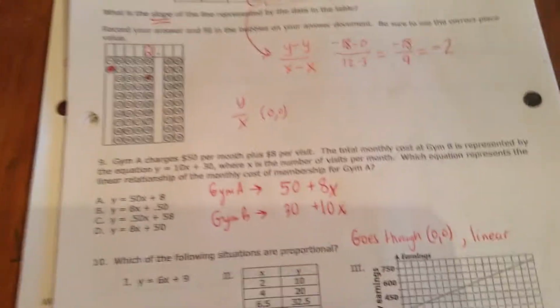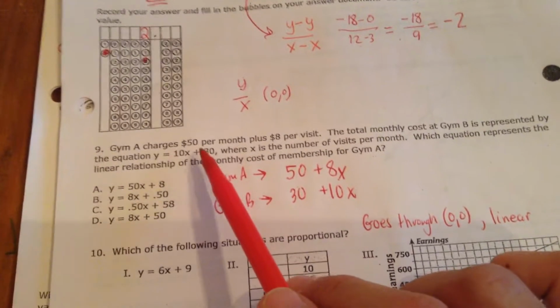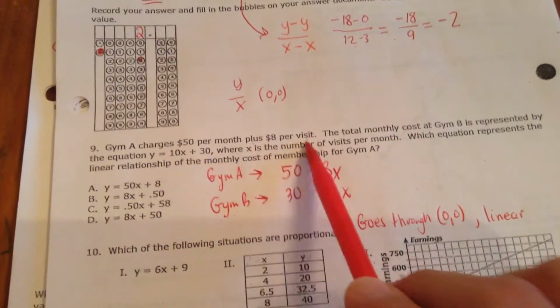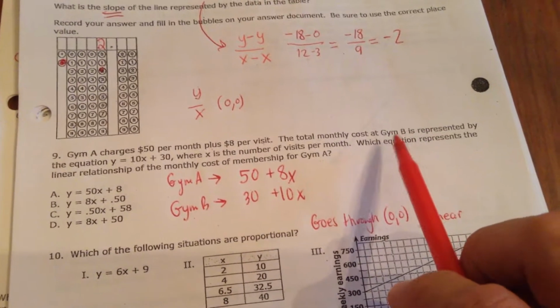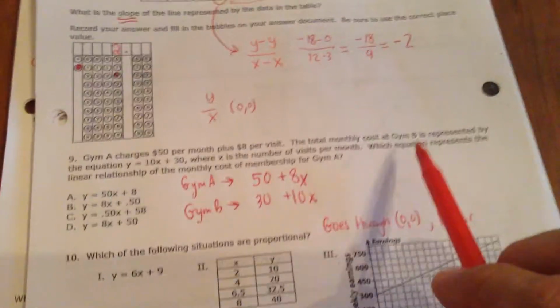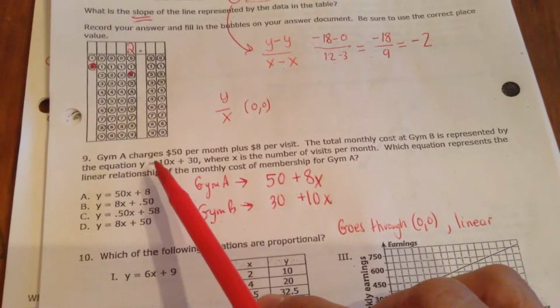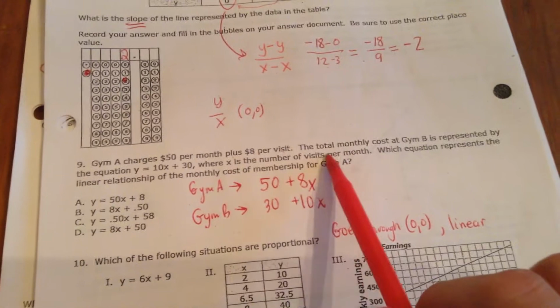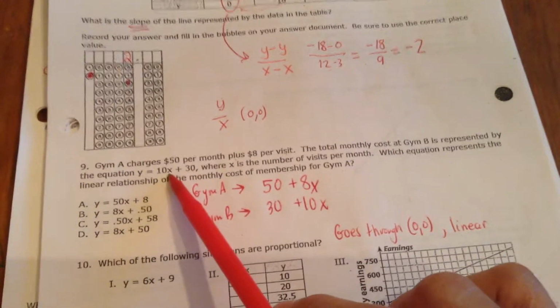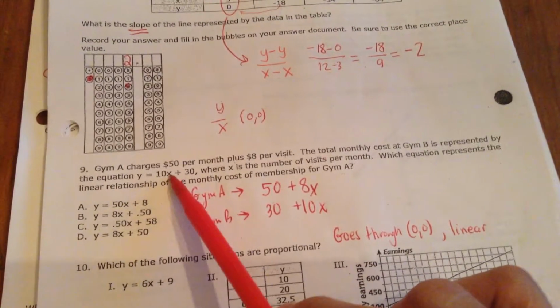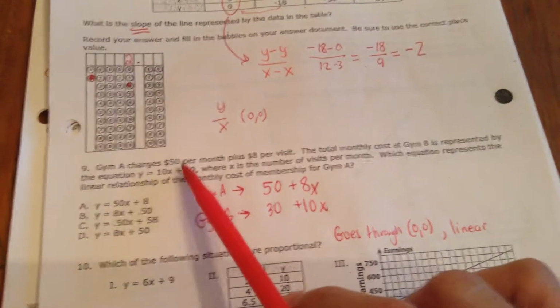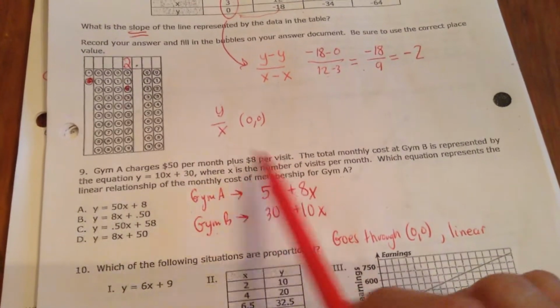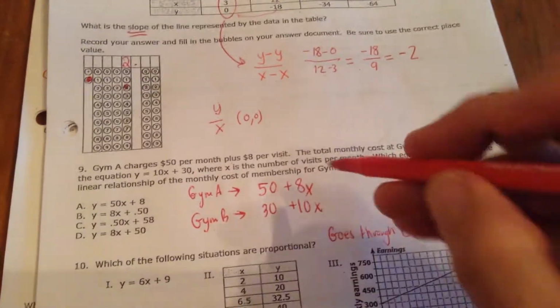Alright, next one. Number 9. It says Gym A charges $50 per month plus $8 a visit. And then it gives us other information about a different gym so that we can see how they wrote the equation. Okay, so it says their equation is 10x plus 30, where x is the number of visits per month. So see how they wrote that? 10 means $10 per visit plus $30. So that means this one is $8 per visit plus 50. So 8x plus 50 is what we want to look for over here. And as we see, that is answer D.